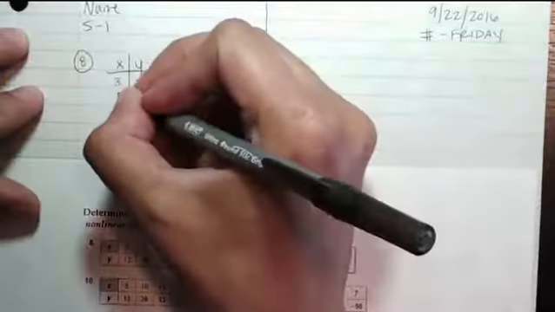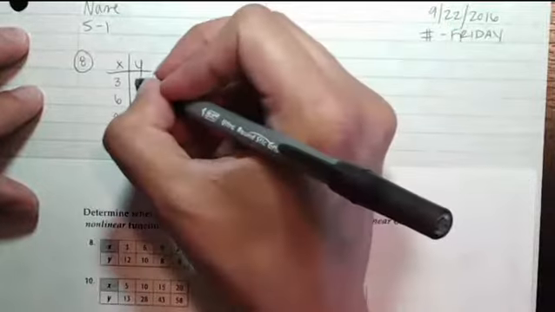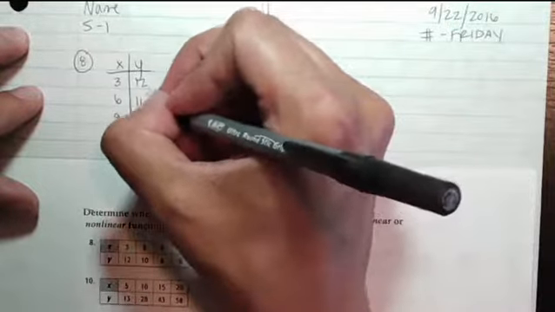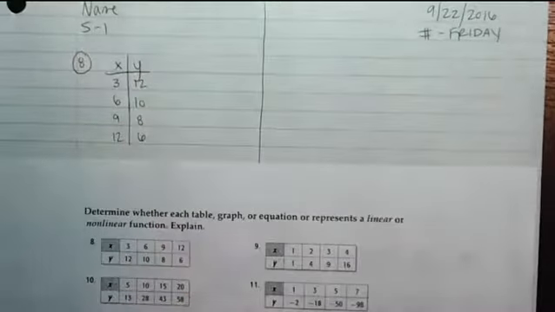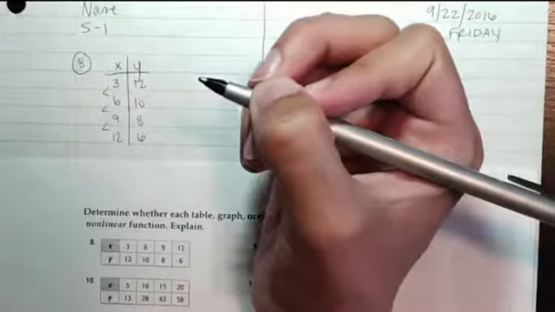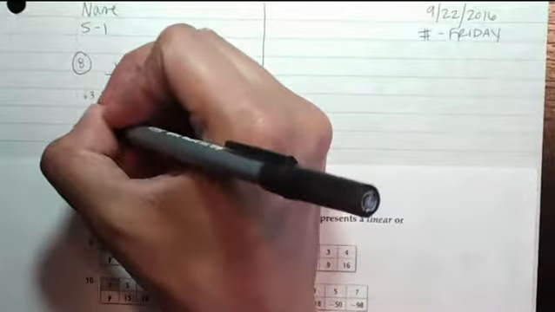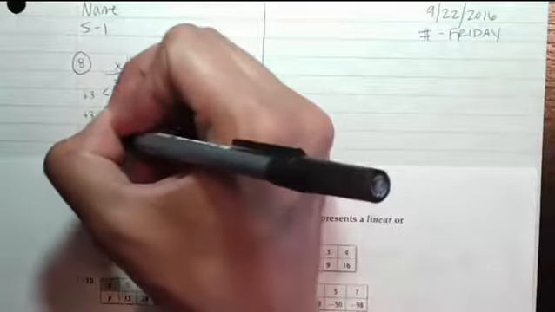Okay, the x's are 3, 6, 9, and 12. And the y values are 12, 10, 8, and 6. Now determine if it's a linear function or not. First of all, function means all the x's are different, which they are. And now I'm going to determine if it's linear based off of the constant rate of change. So I want to see your carets for each one, x and y. 3 to 6, I'm adding 3. 6 to 9, adding 3. 9 to 12, I add 3.